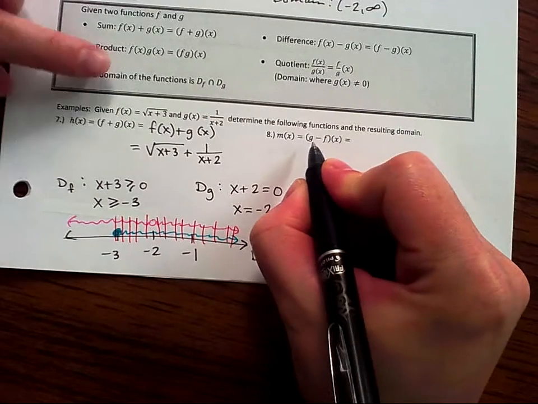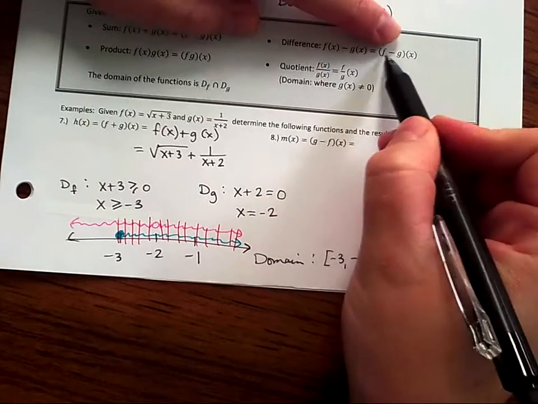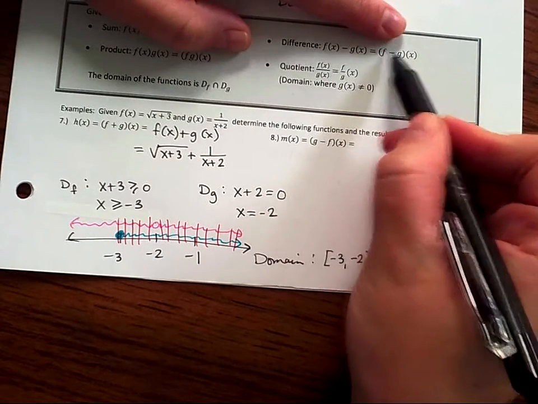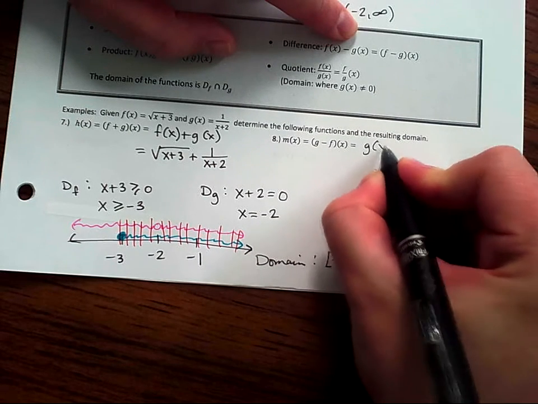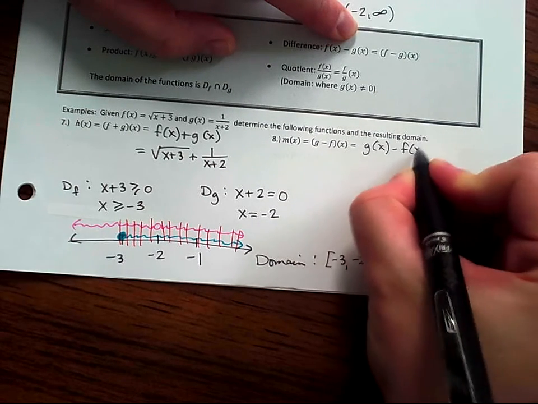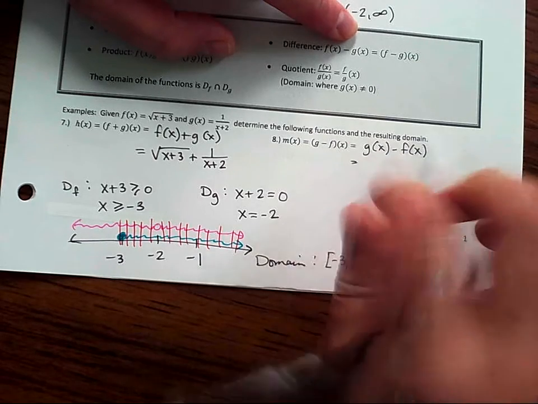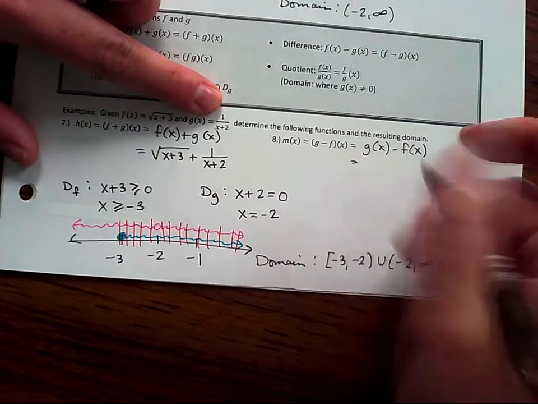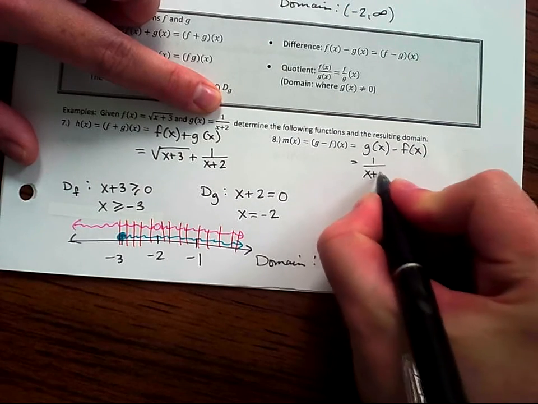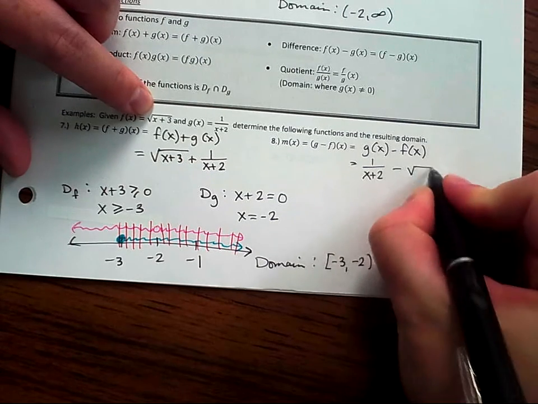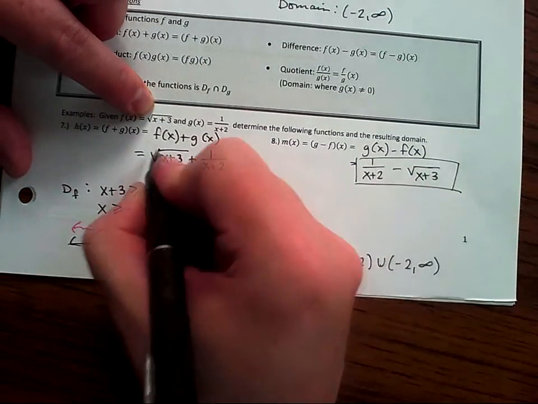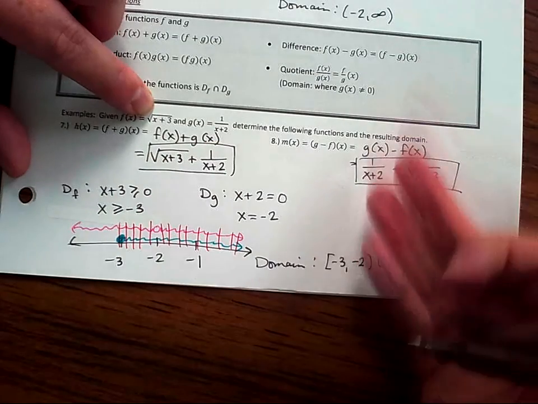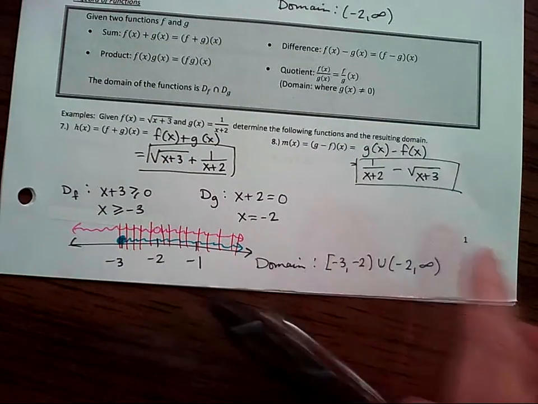So all you have to do is write out the definition, right? Here I have the same thing like this. F minus g, here I have g minus f, so I'm going backwards. So this is g of x minus f of x. So I'm going to write down what g of x is. G of x is 1 over x plus 2 minus f of x, which is the square root of x plus 3. We don't need to simplify. We're just making sure we know these definitions, right? So those are the answers.